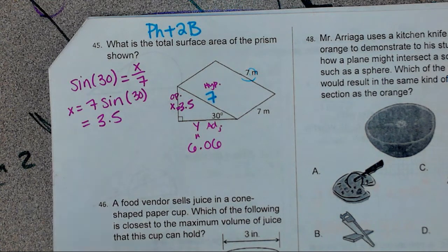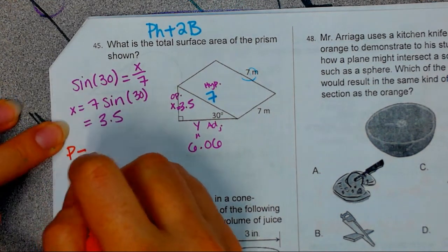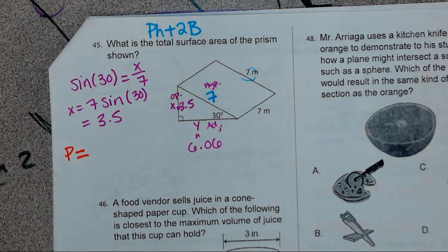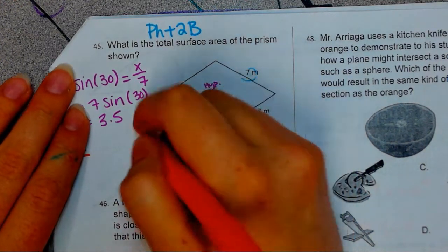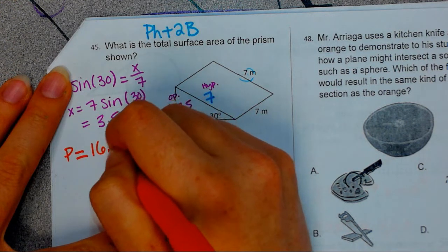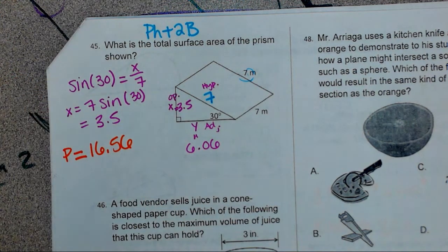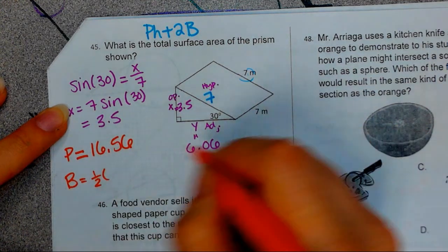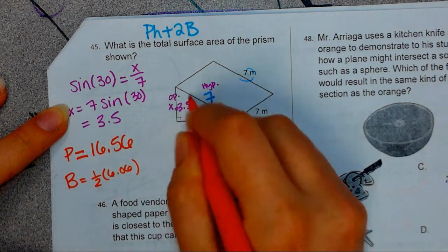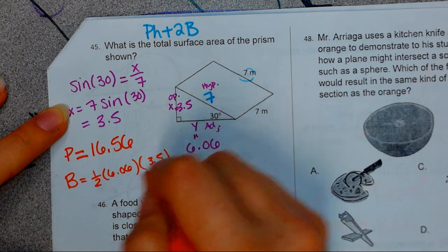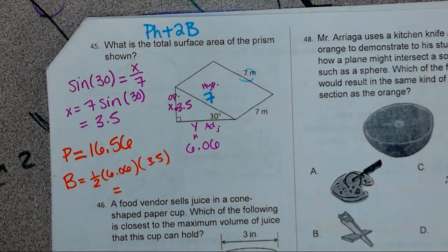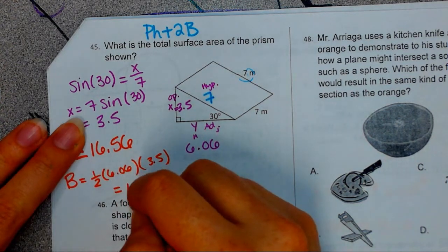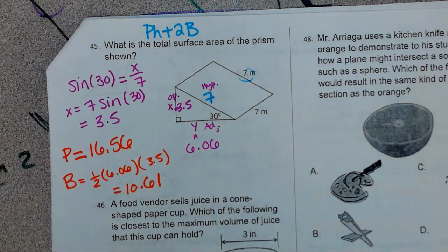All right, so for P, we need to add up those sides. So 3.5 plus 6.06 plus 7 is equal to about 16.56. And then B, 1/2 base, 6.06 times height, 3.5. That's equal to about 10.61.